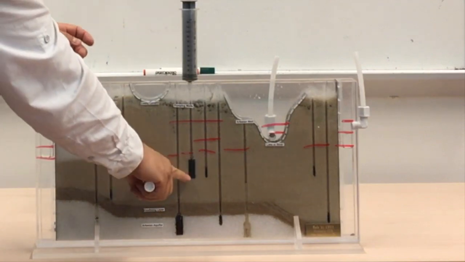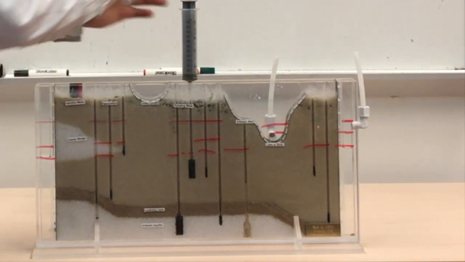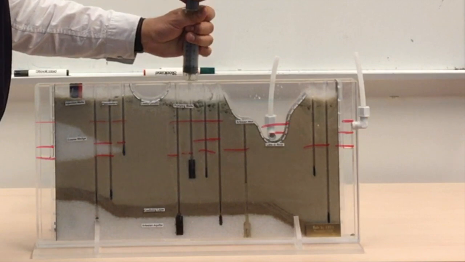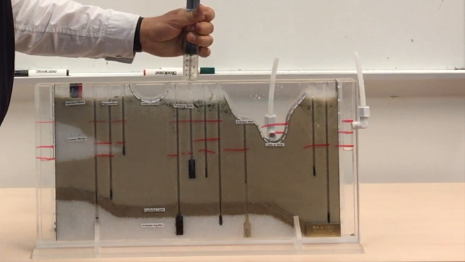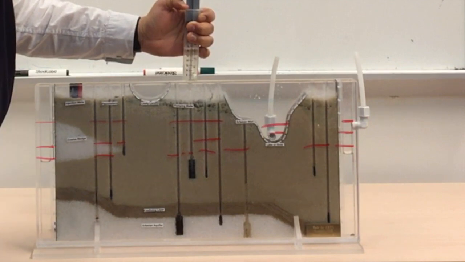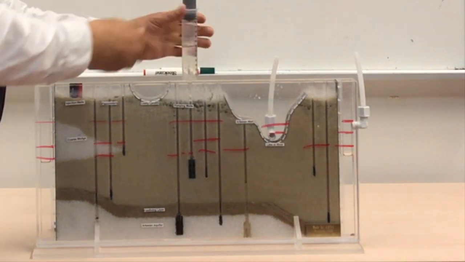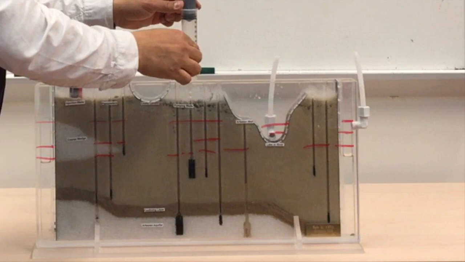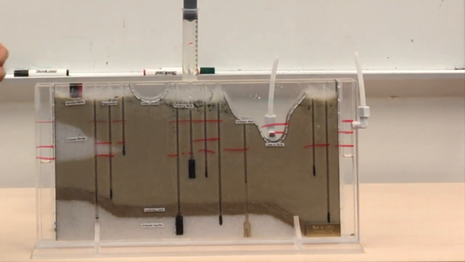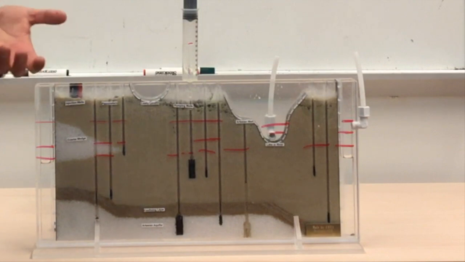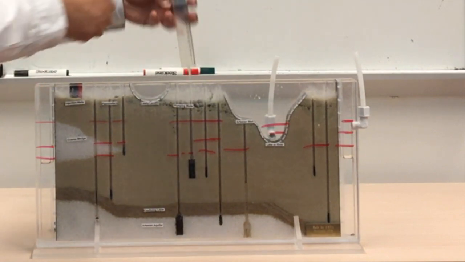We are actually quite close to that point. As you can see here, I was only able to extract half of the syringe because the well is running dry.